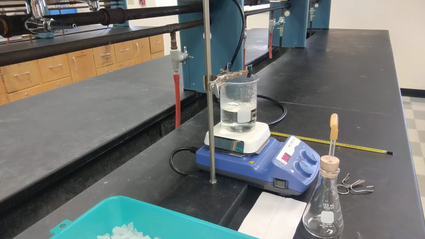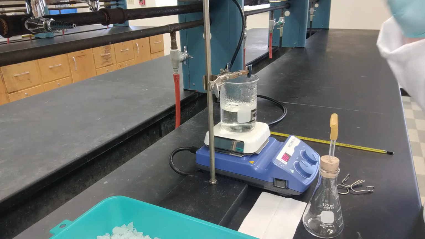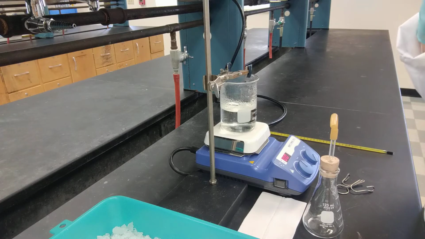So in this experiment, we're going to be looking at the relationship between the volume of a gas sample and the temperature. We're going to have a specific volume of our gas sample, which is just air. We're going to warm up that volume of gas, and then we're going to cool it down. And we're going to see what happens to the volume when the temperature changes.